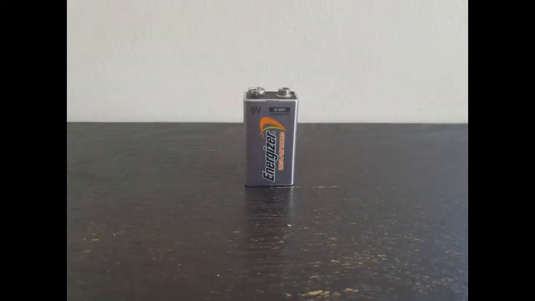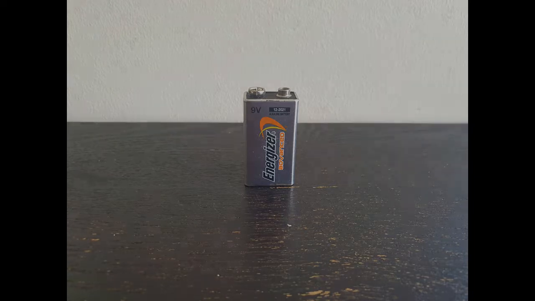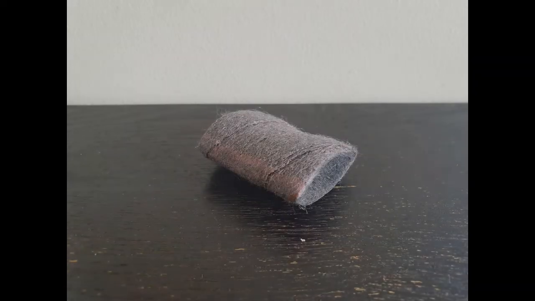For this experiment, we're going to use 3 materials. First, we have a single 9-volt battery. A battery is a form of energy but is constructed generally of metal and by itself does not generate a fire. Second is a metal wool pad.